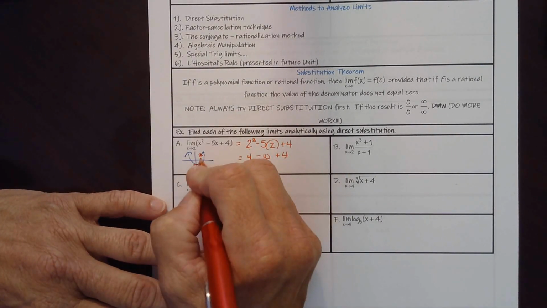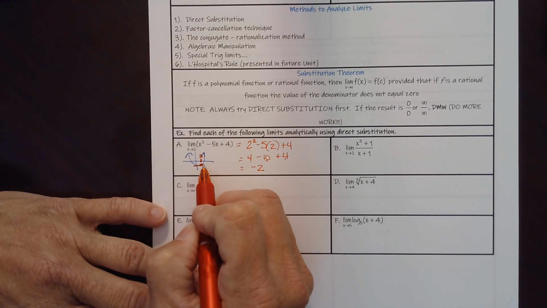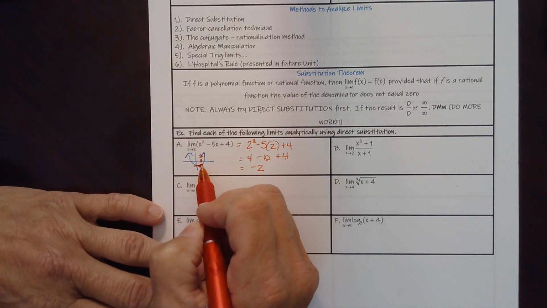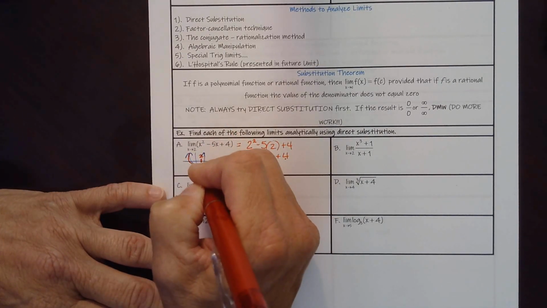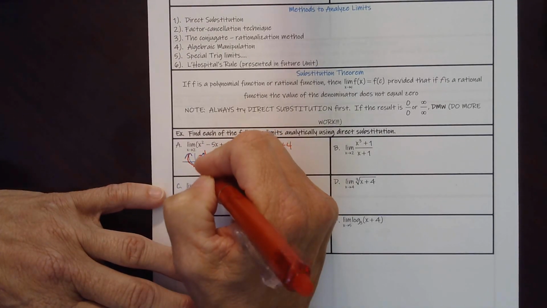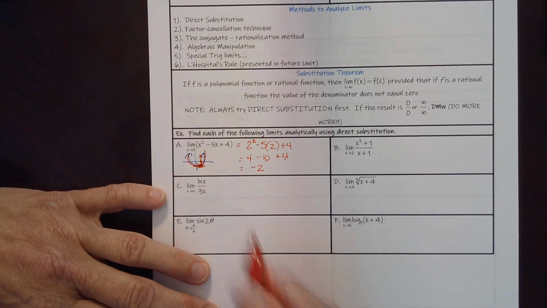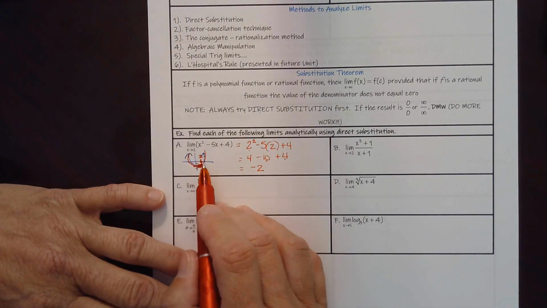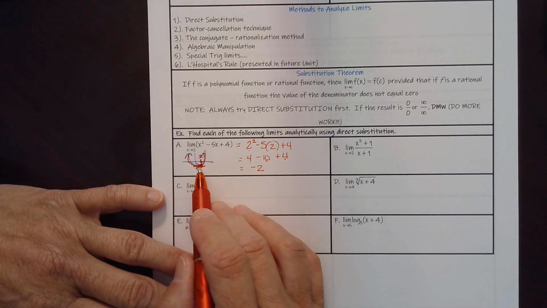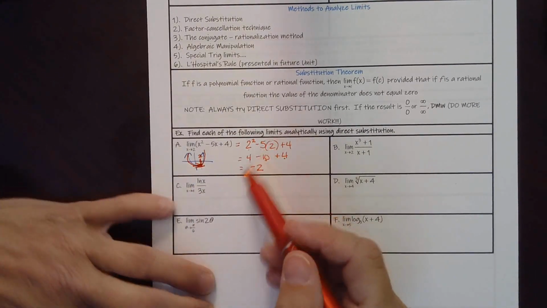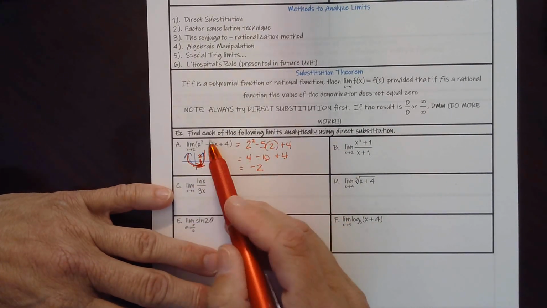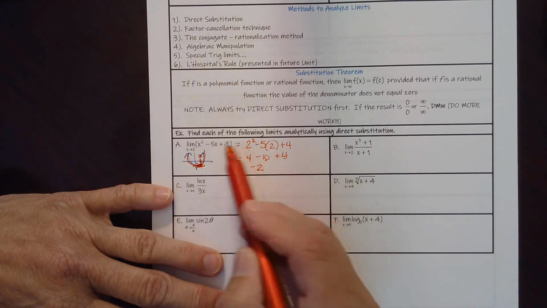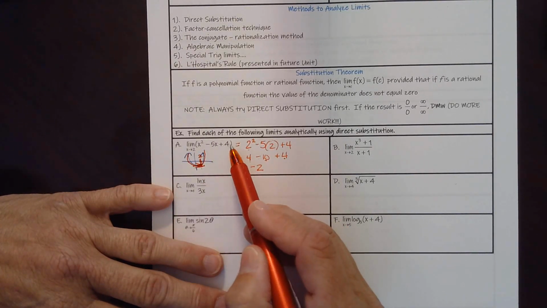of that x value. So if this point right here on the graph has an x value of 2, then we want to find the y value as x approaches 2 from both sides. That's what we're looking for, the y value the function is getting close to as x gets closer to 2. And so directly substituting, I would place 2 in for x and square it, minus 5 times 2, plus 4.